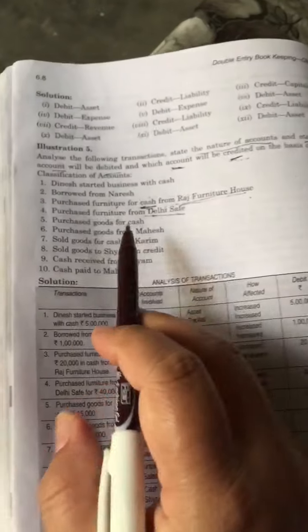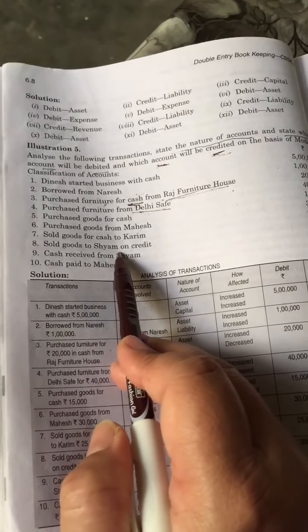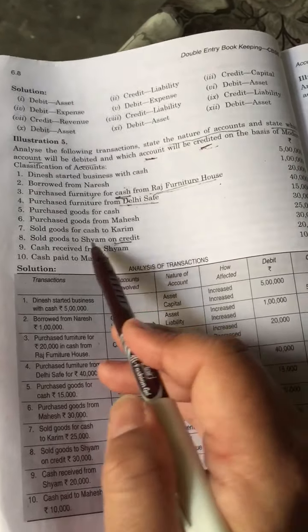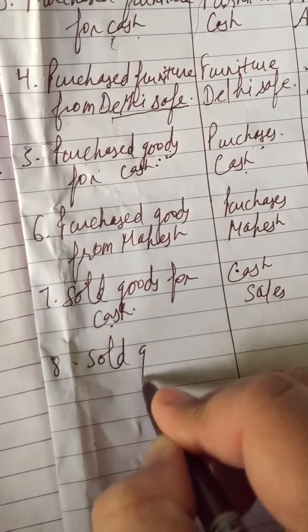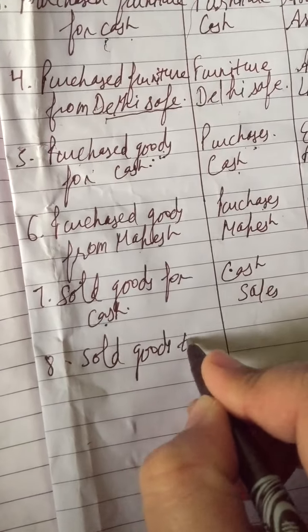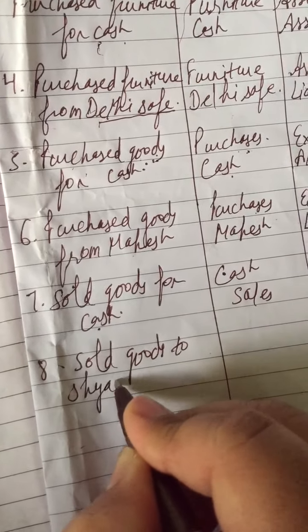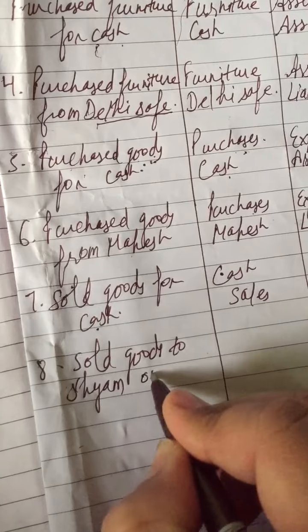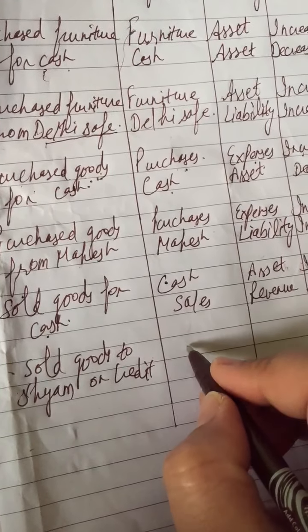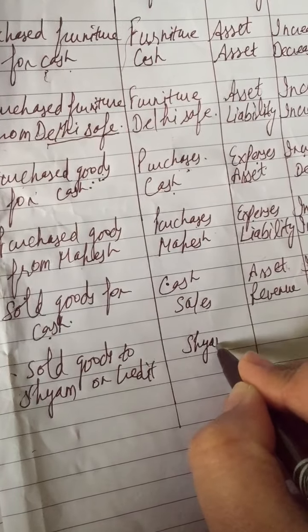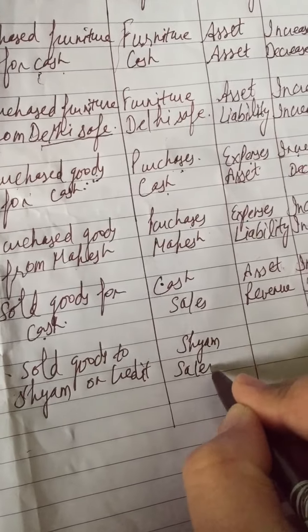Next is the 8th transaction, sold goods to Sham on credit. Now Sham is the debtor of the business. Sold goods to Sham on credit. First is Sham and another is sales.